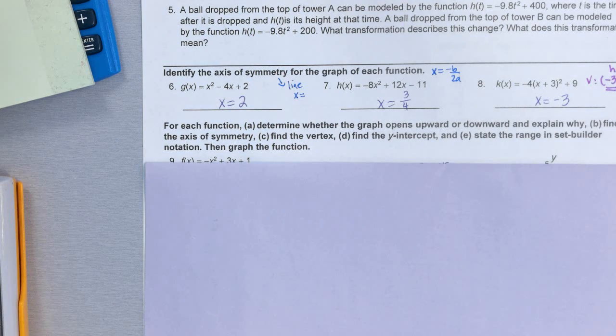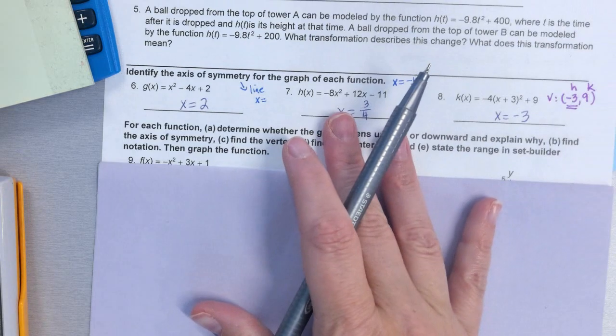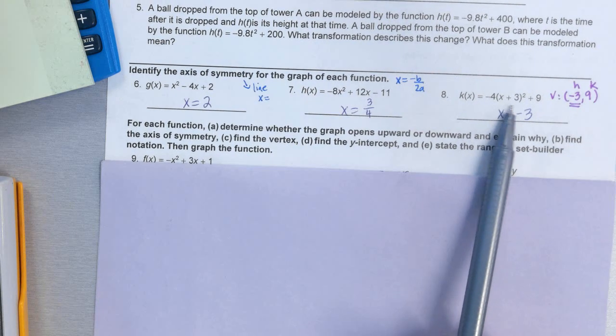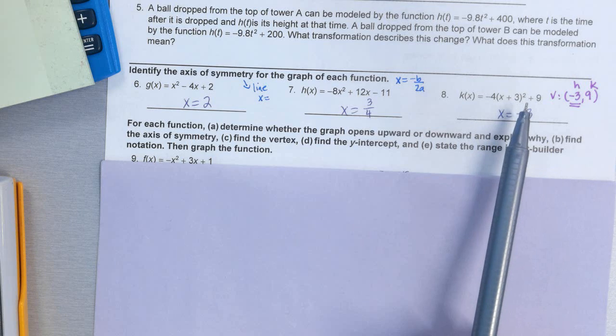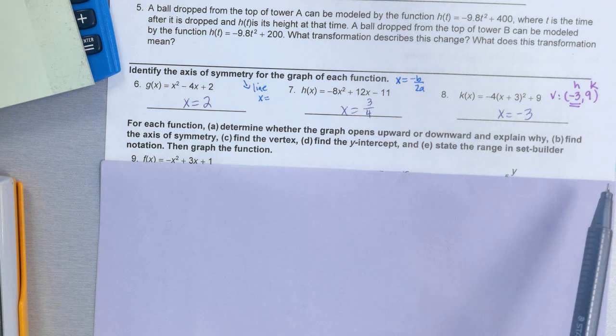Okay? All right, and then for 8, notice that 8 is not in standard form. So 6 and 7 were in standard form, where we do the opposite of b over 2a. But for 8, it's in vertex form, and that is actually even quicker because the axis of symmetry is always what coordinate of the vertex?